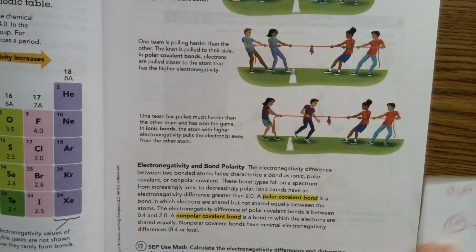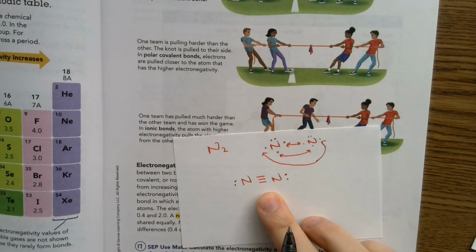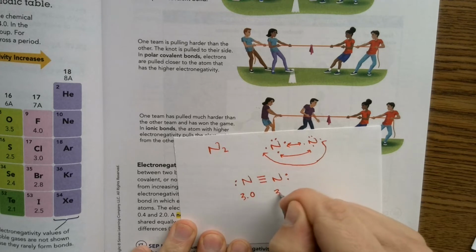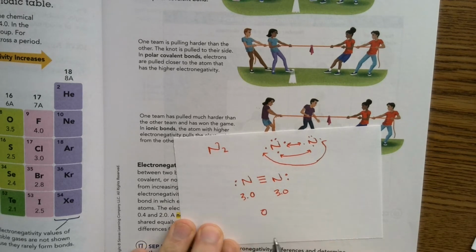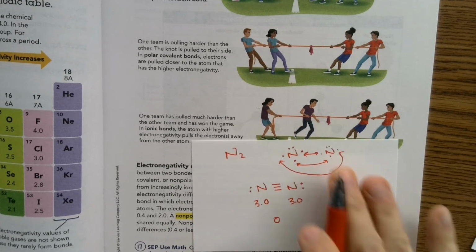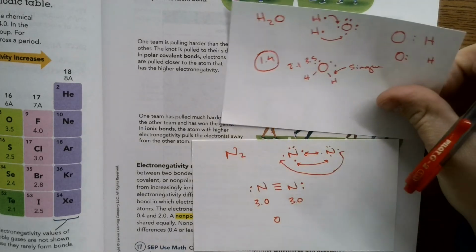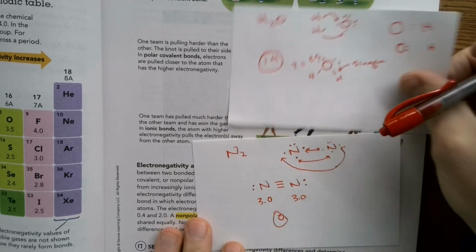Okay? Let's look at another one. We have that nitrogen example. We have two nitrogens forming a bond, and nitrogen's electronegativity value is 3.0, and this one is 3.0. If we subtract them, we get a difference of 0. Is that less than 0.4? If it's less than 0.4, then it's nonpolar. They're pulling at the same rate. So there are two examples here: one that's polar and the other one that's nonpolar, based on our electronegativity difference values.